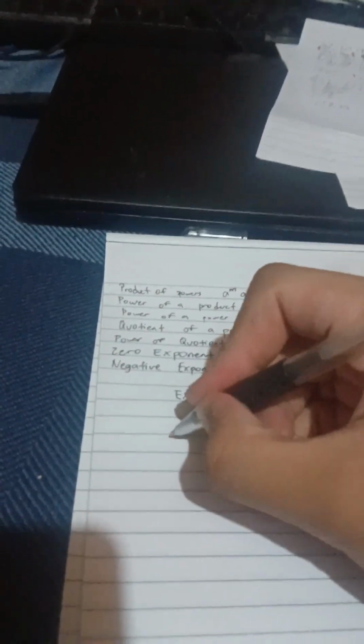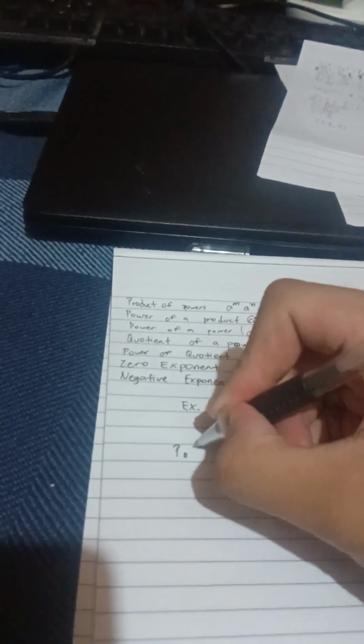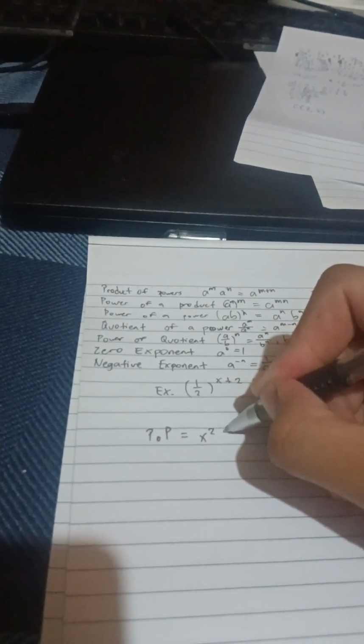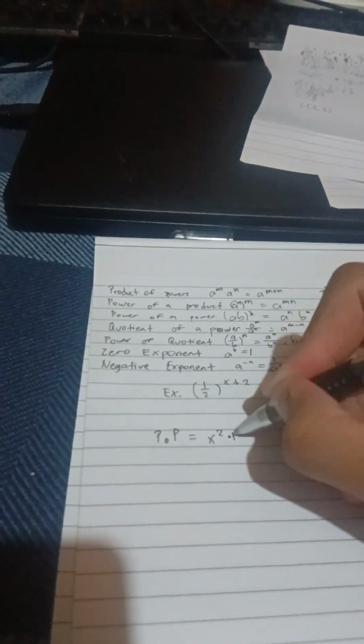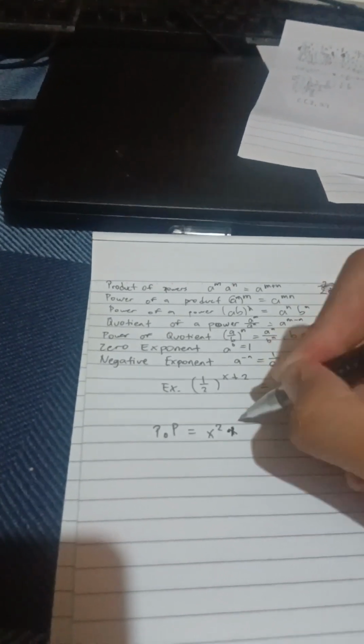a^m times a^n is equal to a raised to m plus n. An example of the product of powers is x squared times x cubed.